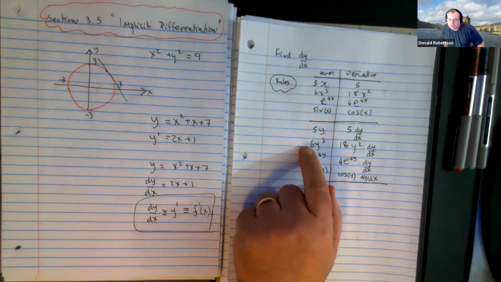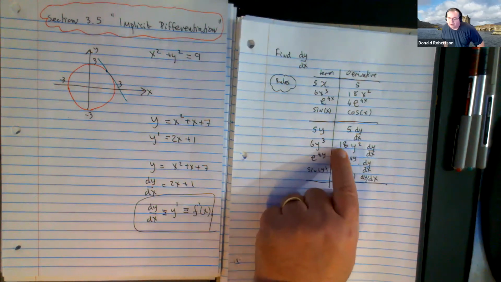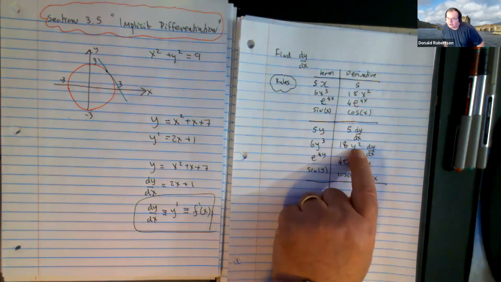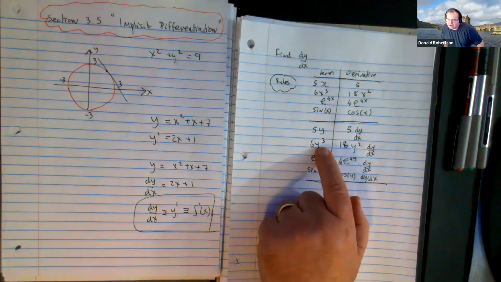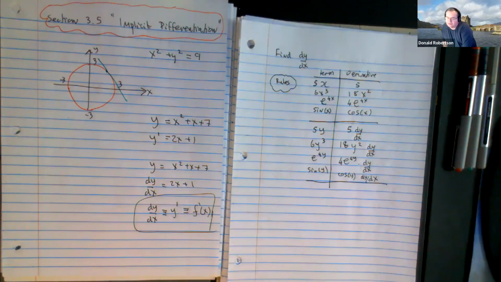If I said to you, differentiate 6 something cubed, wouldn't the answer be 18 something squared times the derivative of the something? In this case, isn't the something y, so times dy by dx. So you just remember that when you're doing implicit differentiation, it's a niche market. You don't do it anywhere else except here.